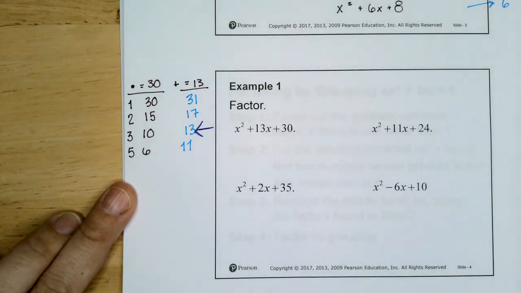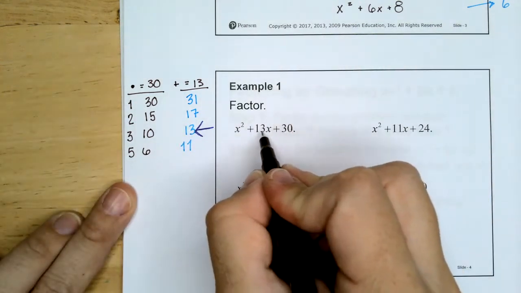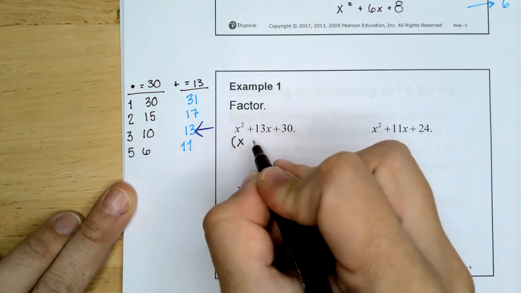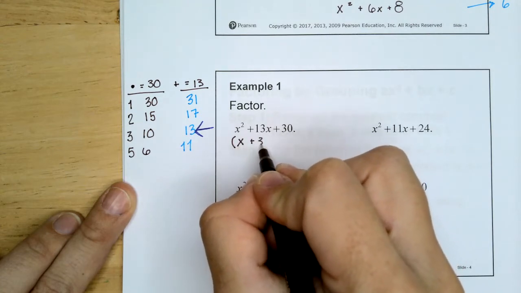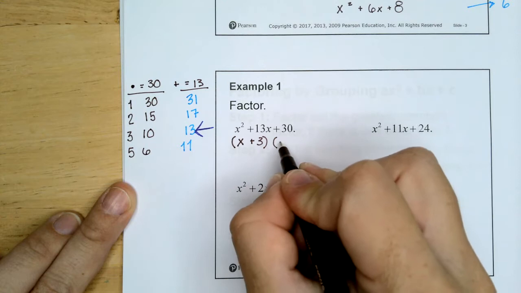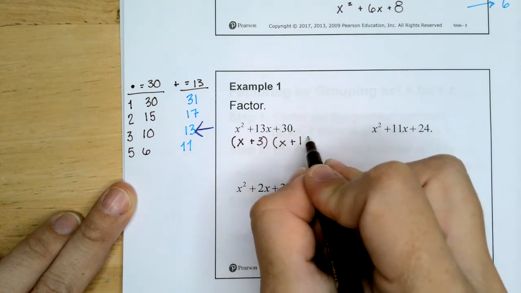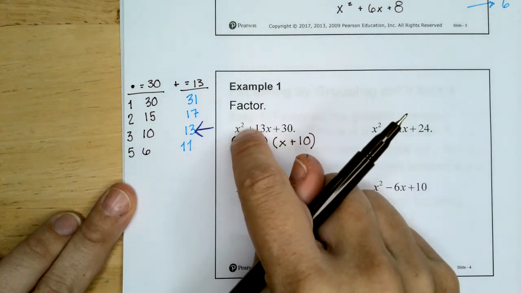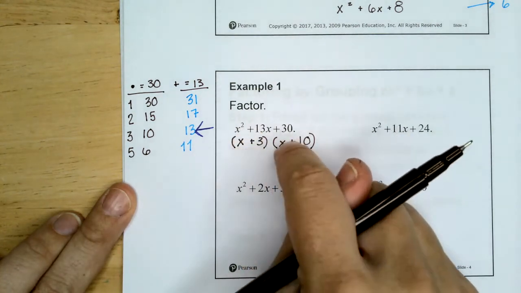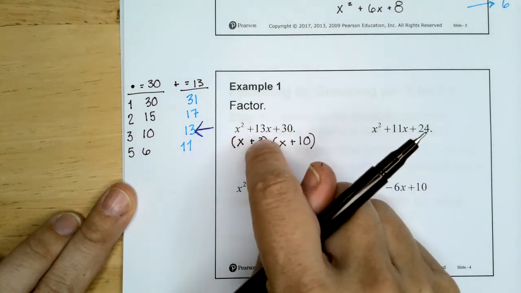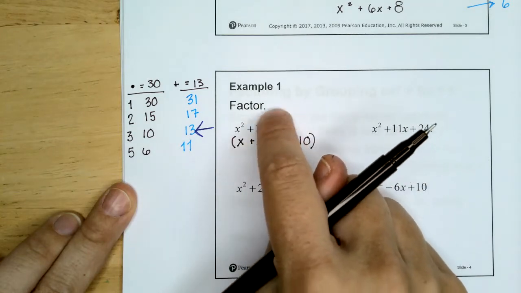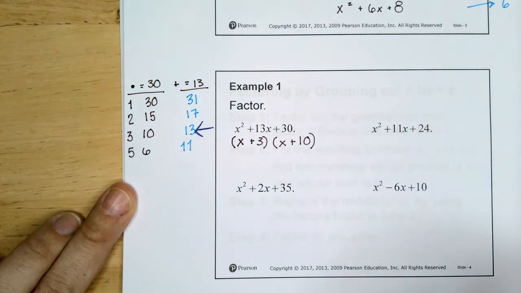Okay. So now we have x squared plus 13x plus 30 becomes x plus 3 times x plus 10. Because the only factors of x squared are x and x, we're always going to multiply the x with the 10 and the 3 with the x. And that's how we get the 13x. We add them together.